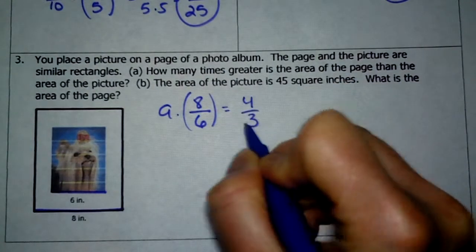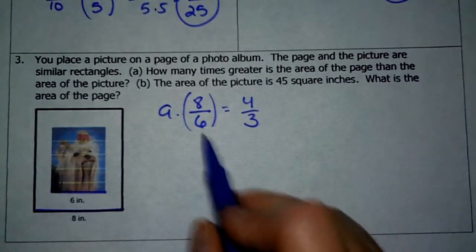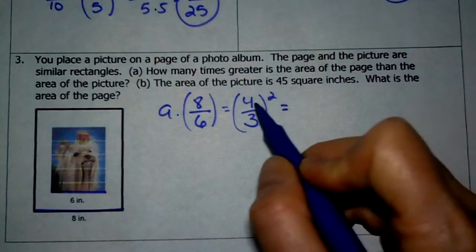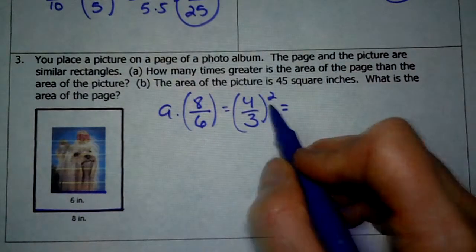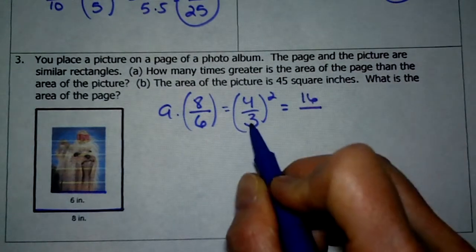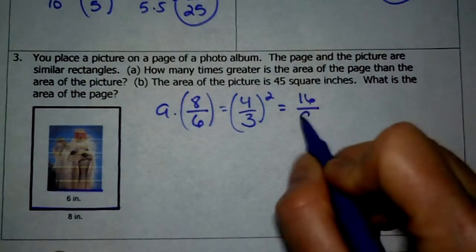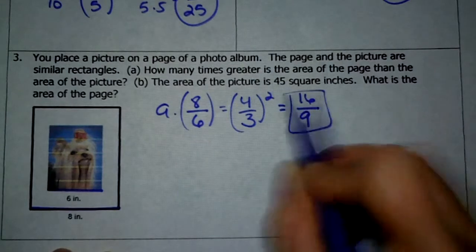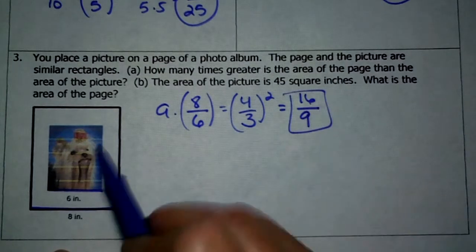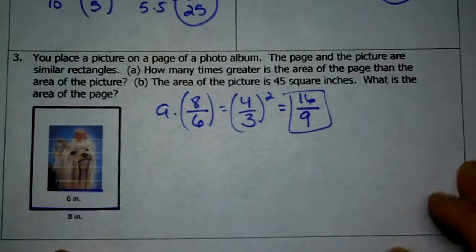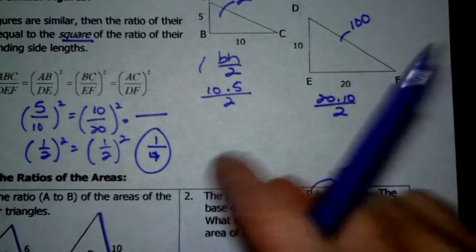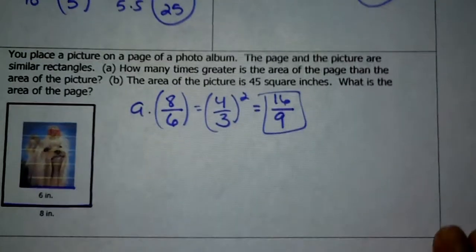So you have 4/3. 2 goes into 8 4 times, 2 goes into 6 3 times. Now I'm going to square that because it's the ratio of the areas. And 4 squared, 4 times 4 is 16. And 3 squared, 3 times 3 is 9. So we'd have 16/9. That's A. This is how many times greater the area is of this page compared to that. And that's basically what we had done up here. I went from the 25 to the 100, and we said it was 1/4. The 16/9 is the same concept here.